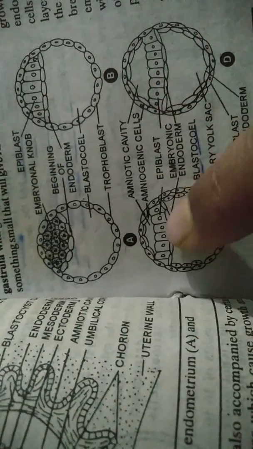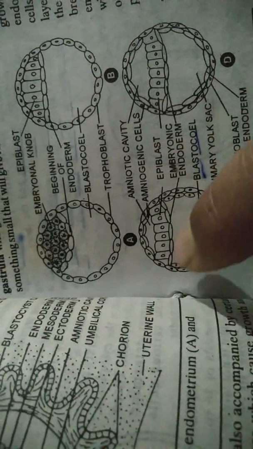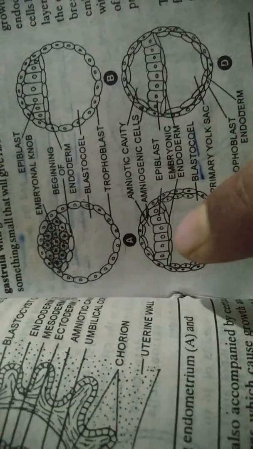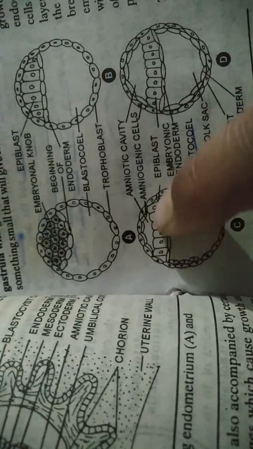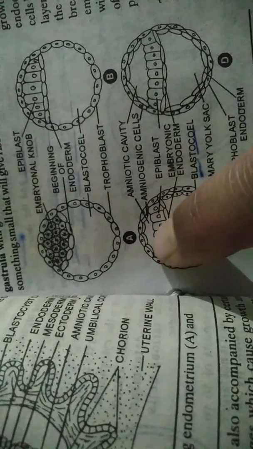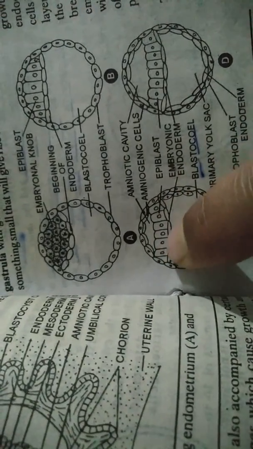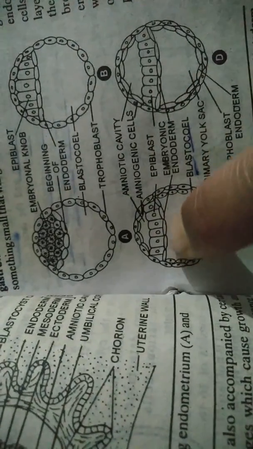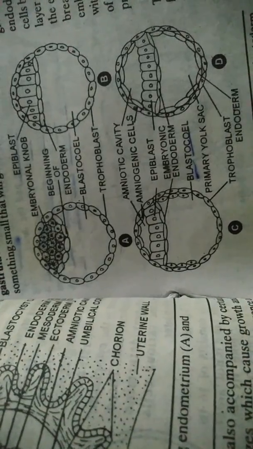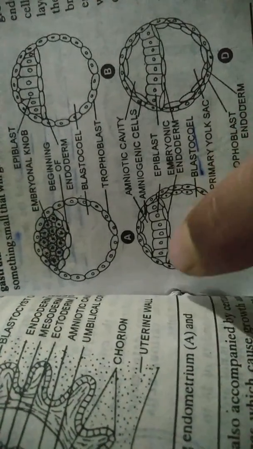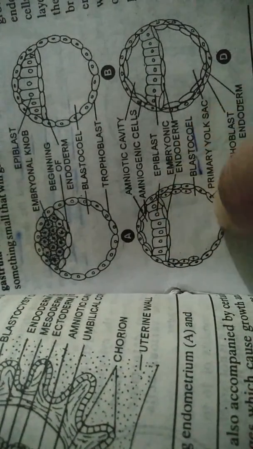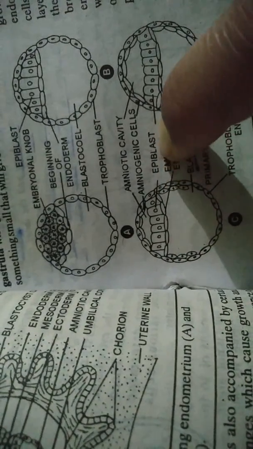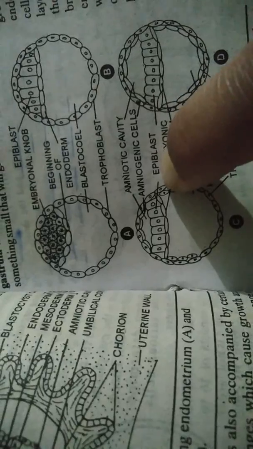Now, after that, what happens later on? Once the endoderm is formed, what happens? This layer of cells now forms two sublayers. That's the upper layer of the cells, which is known as epiblast, and the lower layer of cells, that's known as the hypoblast. This hypoblast layer of the cells is the layer of cells which has formed the endoderm. Now, from the epiblast, two more cell layers will be formed, that's the mesoderm and the ectoderm.